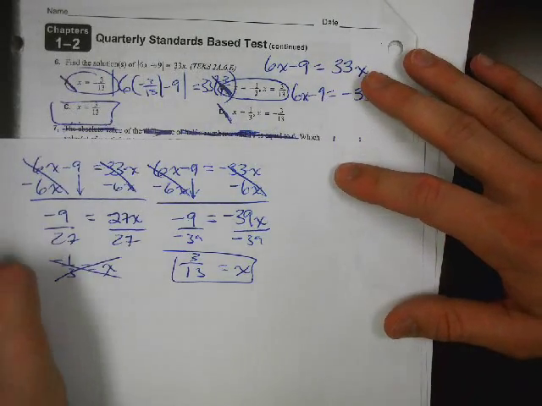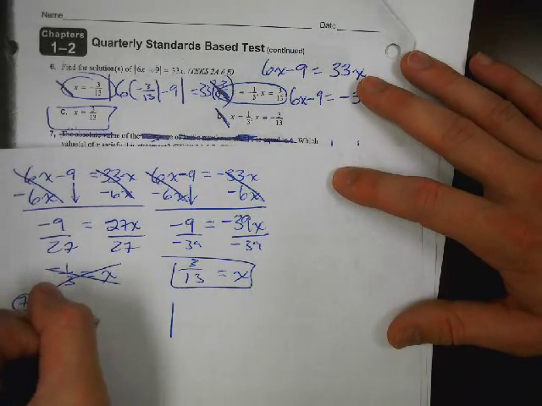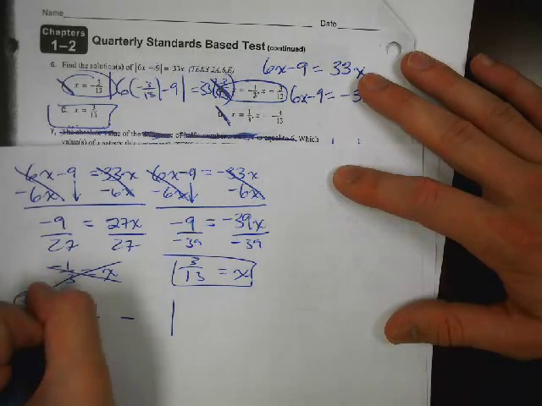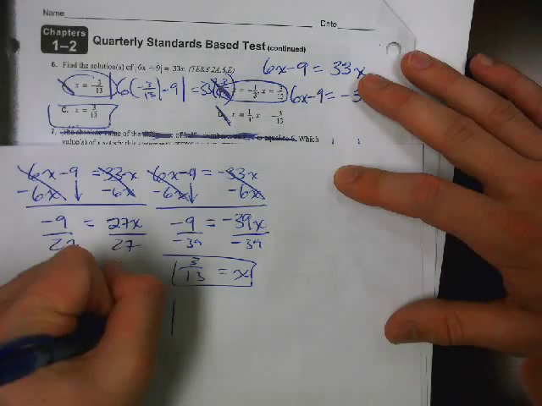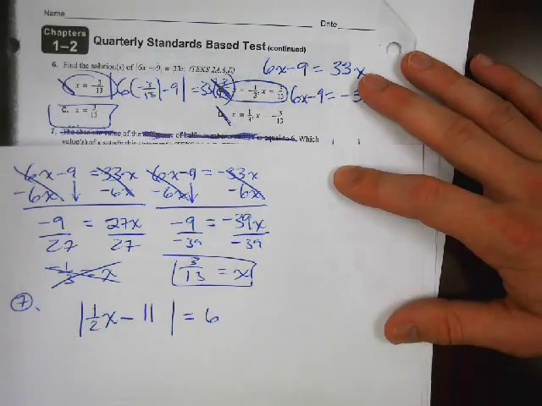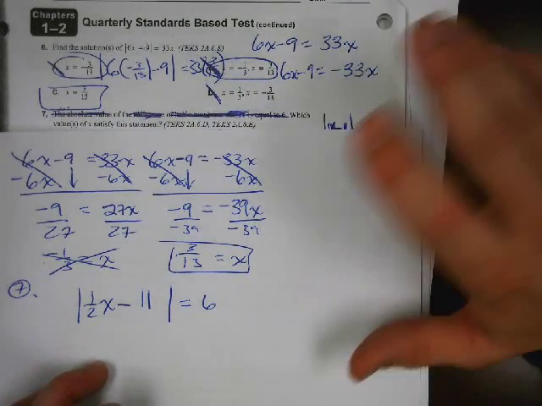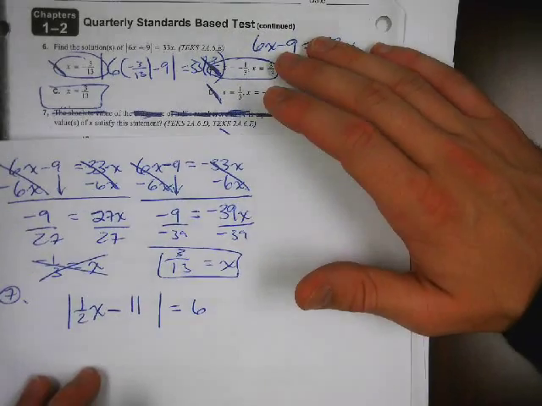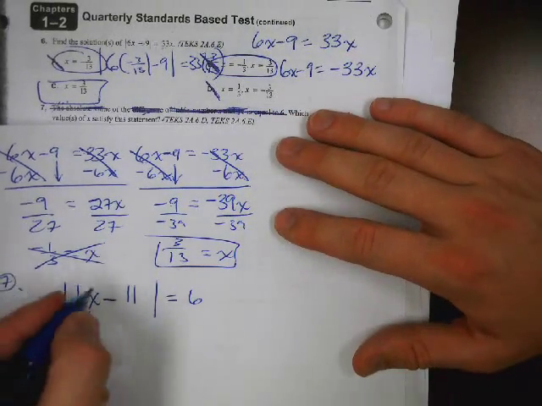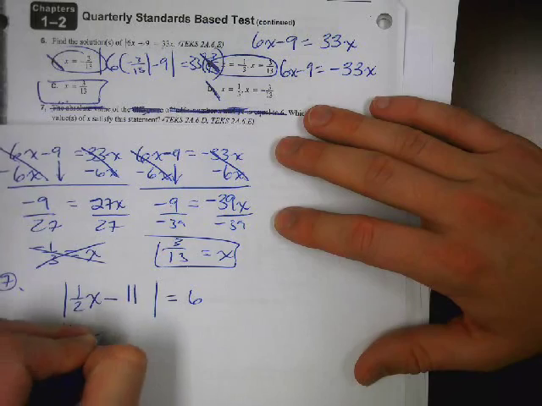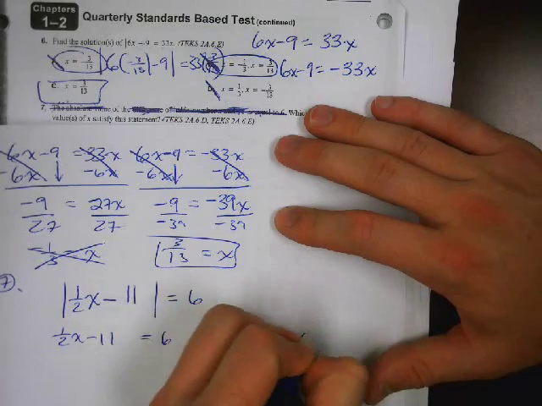The next question here, number 7, asks us for the absolute value of the difference of half a number and 11. They tell us that it is equal to 6. Which values of x will satisfy the statement? We can do this two ways. We can just substitute in all of these numbers, or we can solve this out algebraically. So I can say that half x minus 11 equals positive 6, and half x minus 11 equals negative 6.